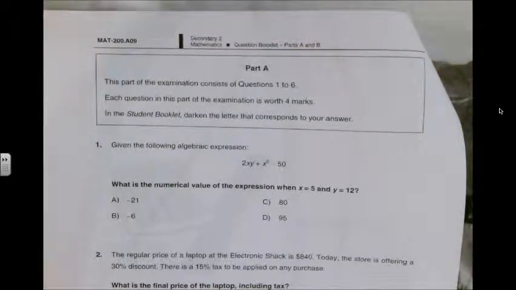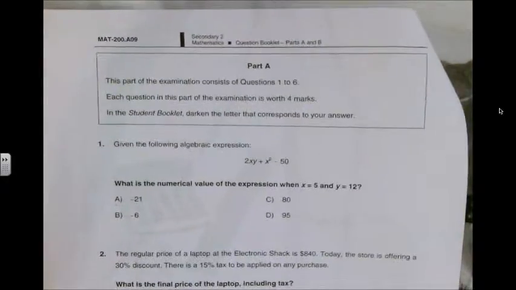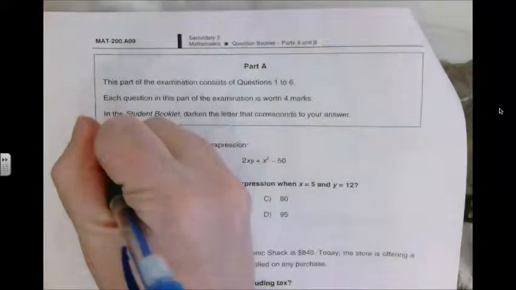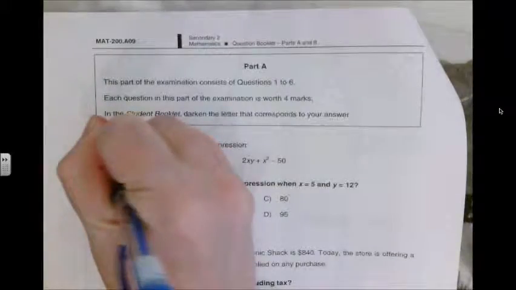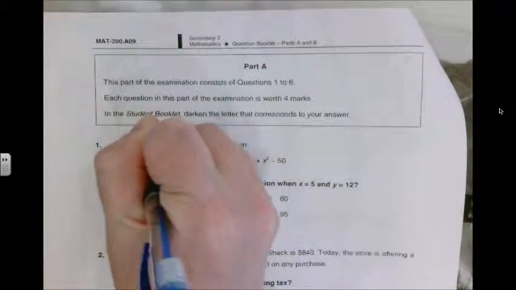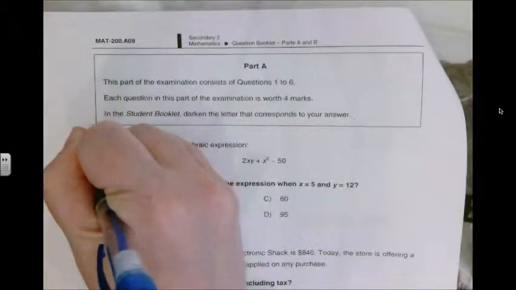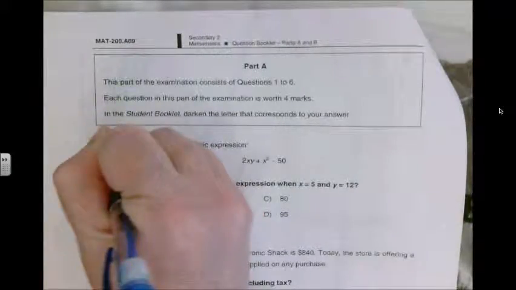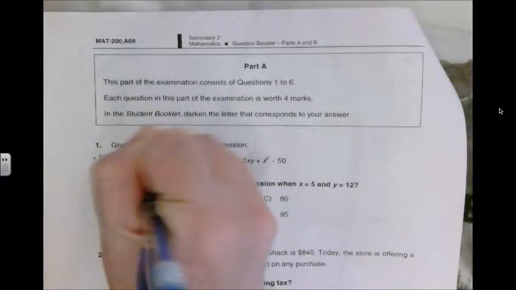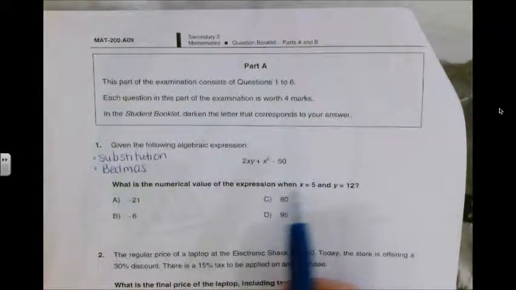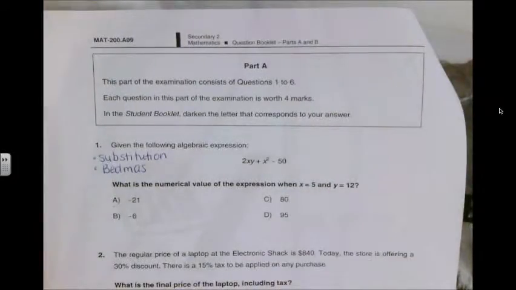So the topics for number 1 here, it says, given the following algebraic equation, 2xy plus x squared minus 50. So the topics here are substitution, and then order of operations. So you have to be able to do BEDMAS in order to get the right answer. Because it says, what is the numerical value of the expression when x equals 5 and y equals 12?